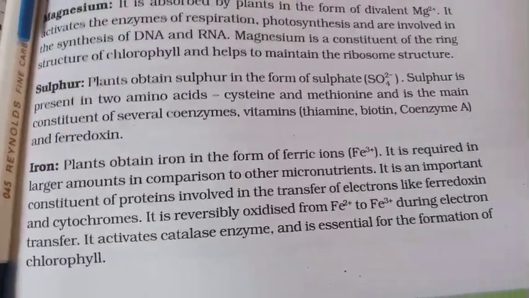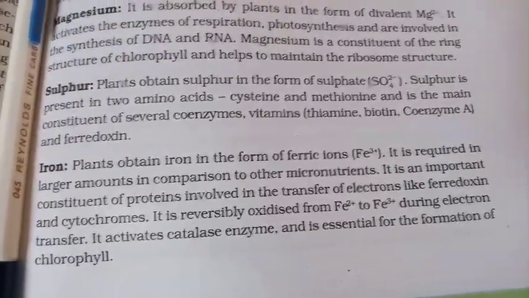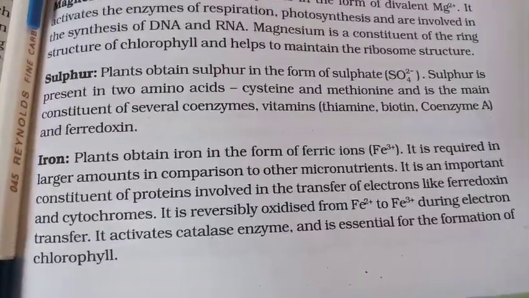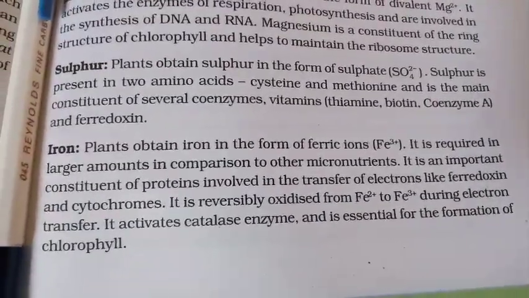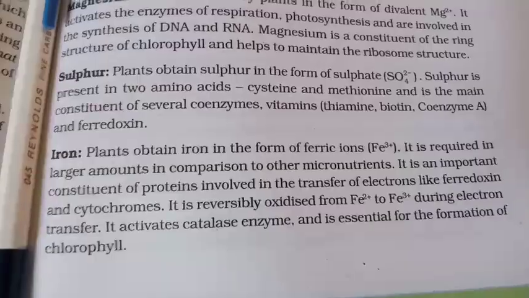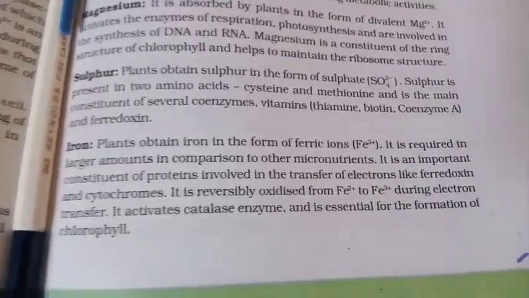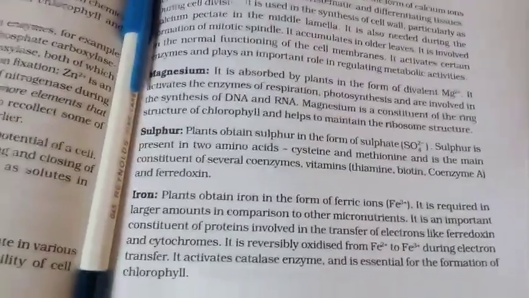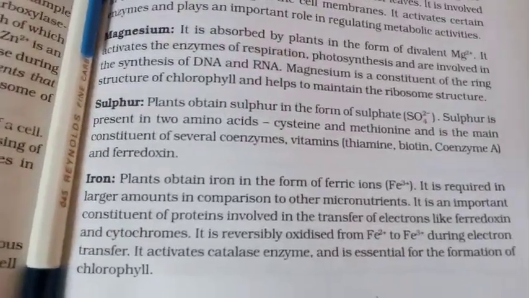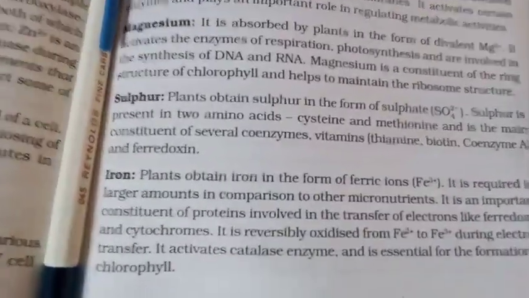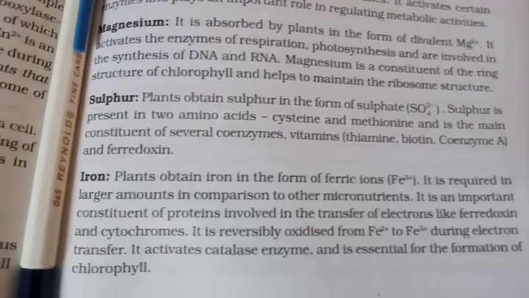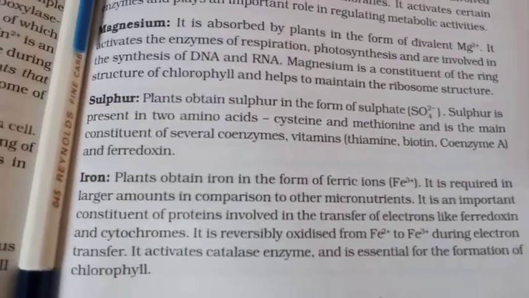It is an important constituent of proteins involved in the transfer of electrons like ferredoxin and cytochromes, about which we are going to discuss later in plant physiology when we take up photosynthesis and respiration.